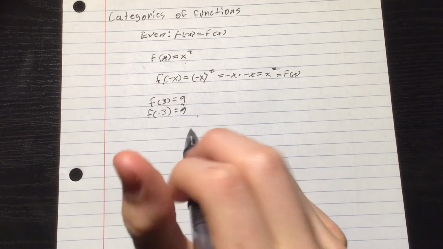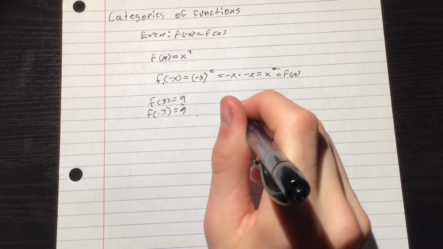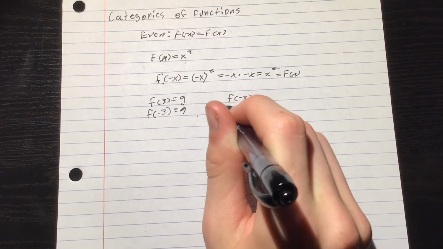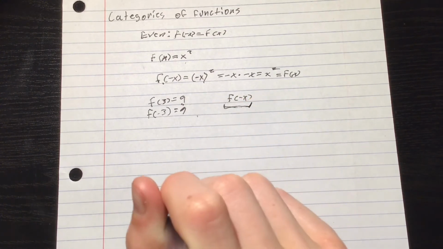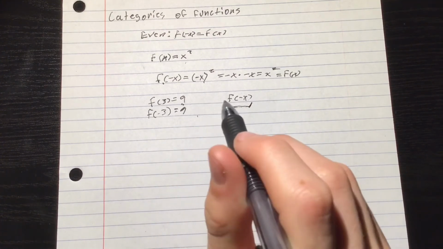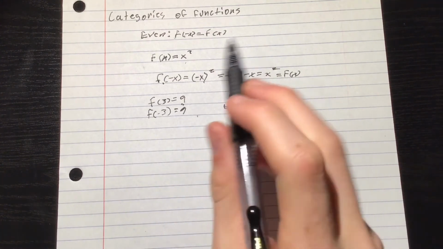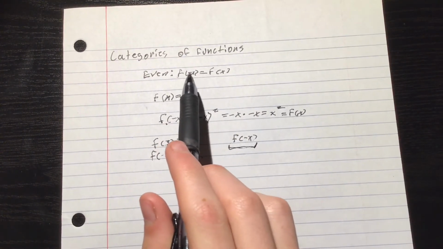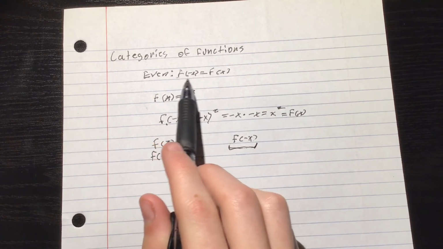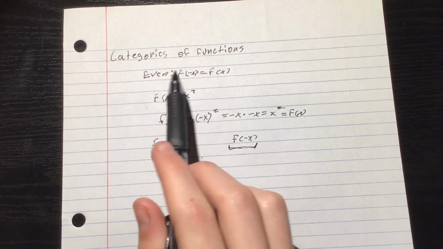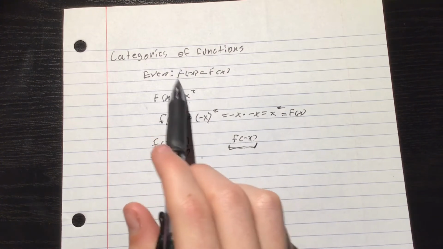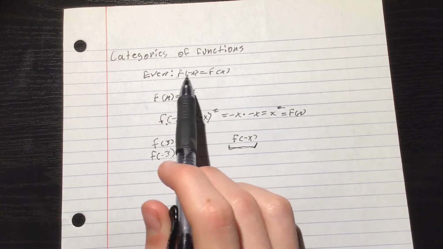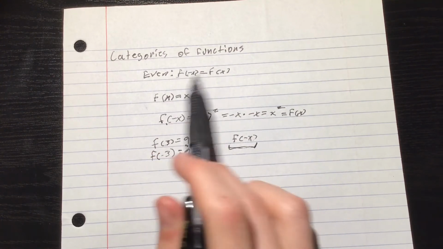And then we can finally look at it graphically. If you remember from last video when we talked about transformations, f of negative x is the same thing as reflecting a function over the y-axis. So if I were to interpret this equation in terms of graphs, what it means is that the reflection of an even function over the y-axis, which is f of negative x, is the same thing as my original function. So reflecting it over the y-axis doesn't change the function.